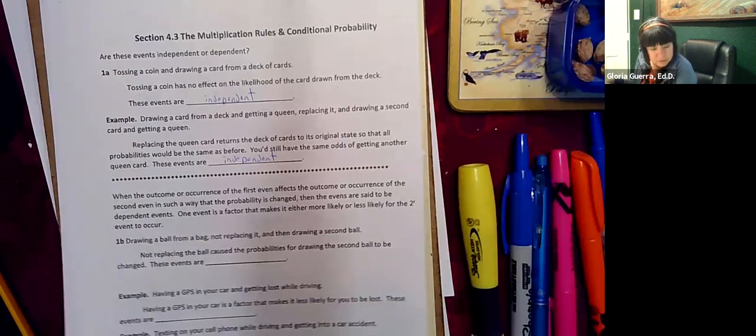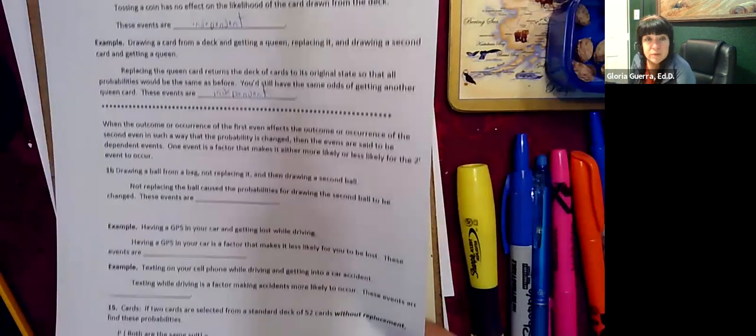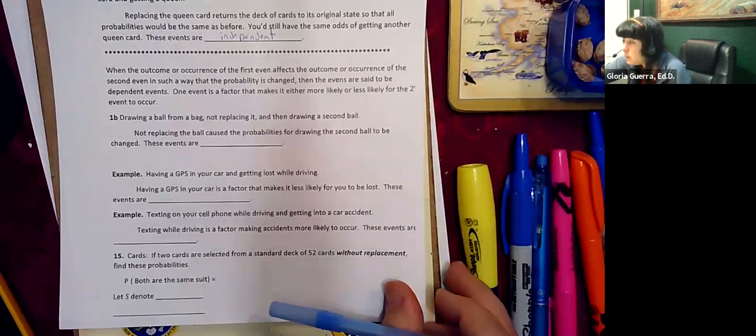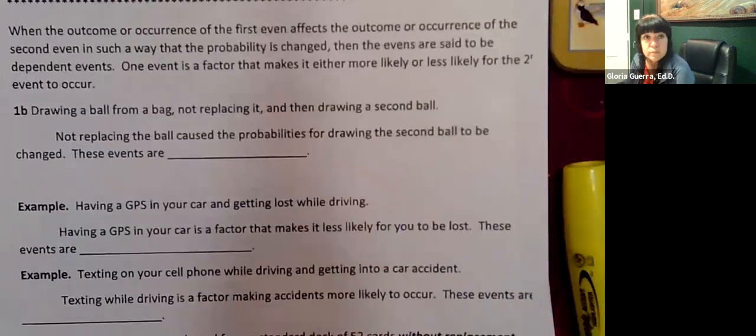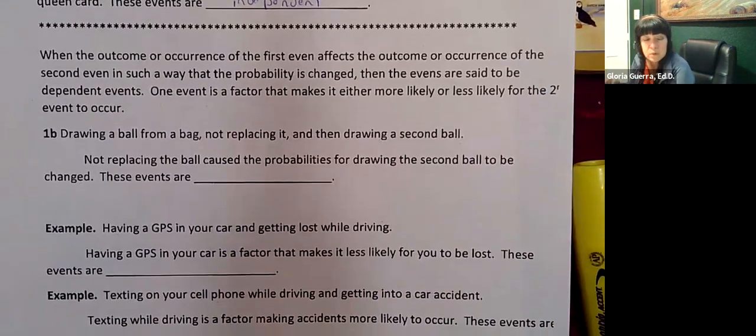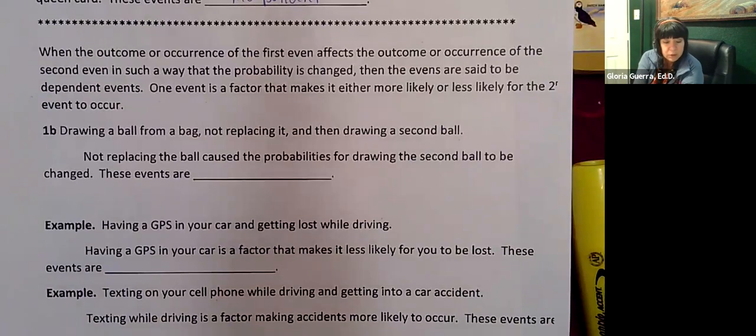And then these next three are going to be examples of dependent. When the outcome or occurrence of the first event affects the outcome or occurrence of the second event in such a way that the probability is changed, then the events are said to be dependent events.